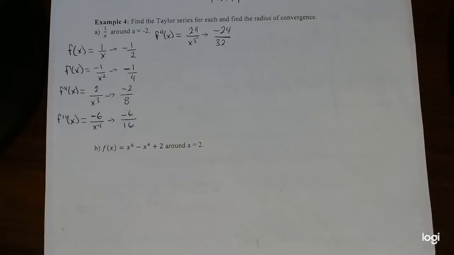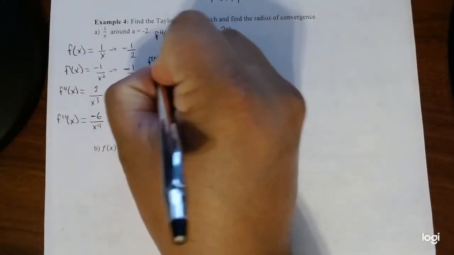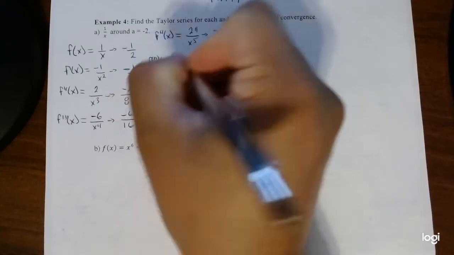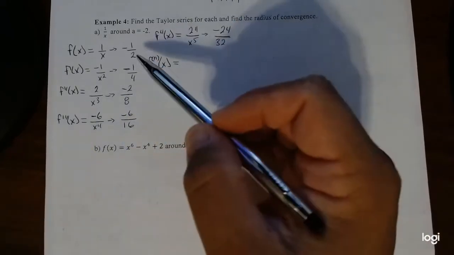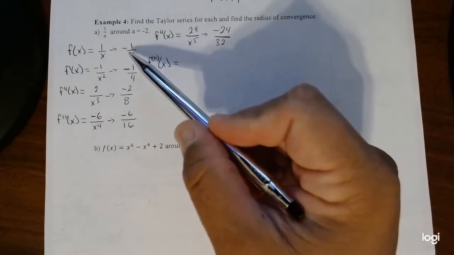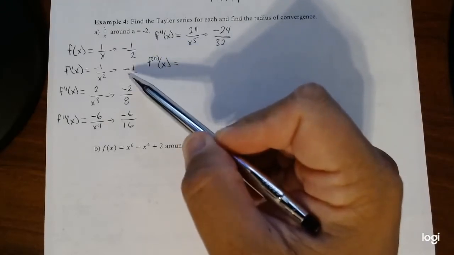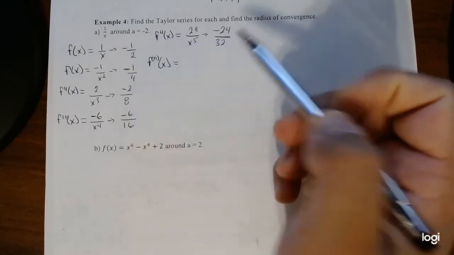Now the question is, can we find a pattern? In other words, what will the nth derivative be? Well, the good thing is we notice it might alternate sign, right? It's negative, then negative again, and actually, oh good, they're all negatives, which is great.